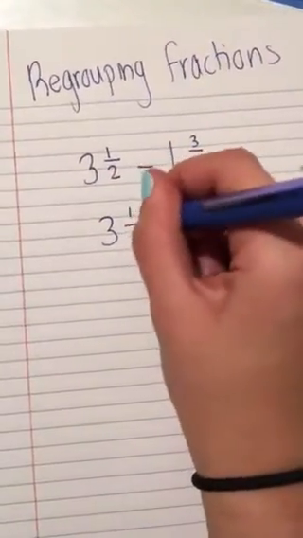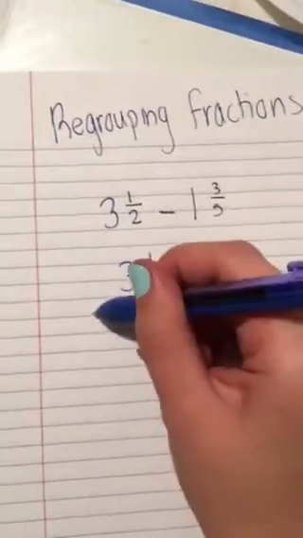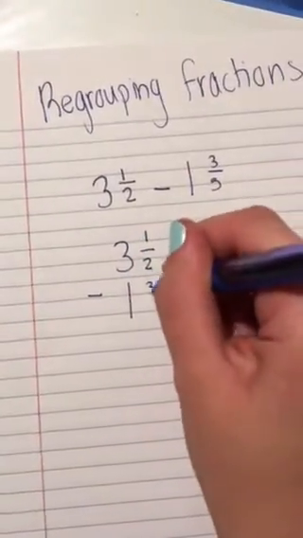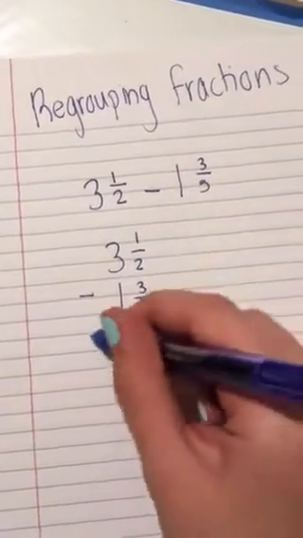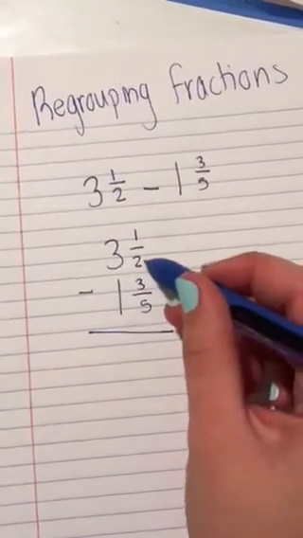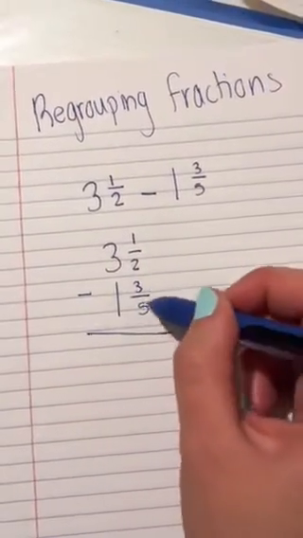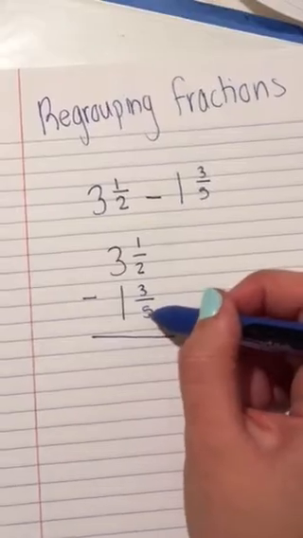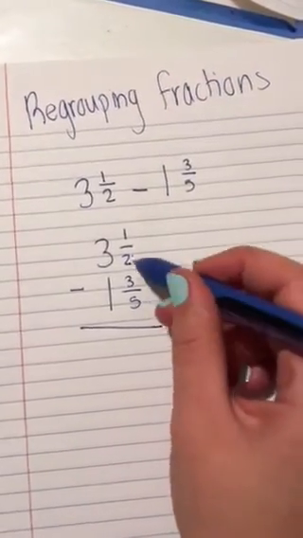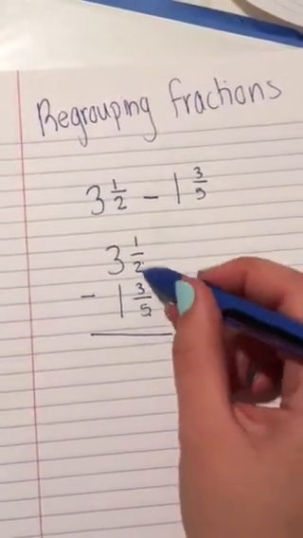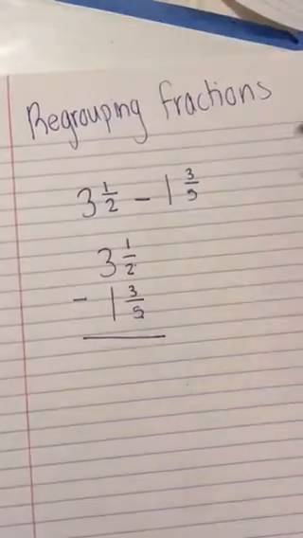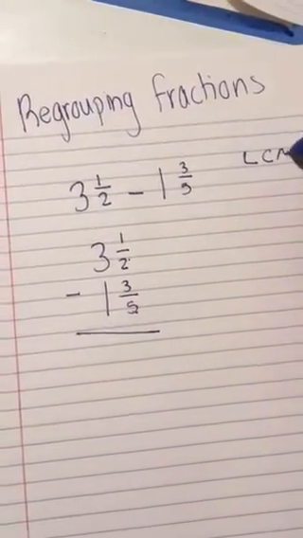So 3½ minus 1 3/5. Now, I'm subtracting, which means I cannot subtract with unlike denominators. My denominators are 2 and 5, okay? And I need to make them the same number, right? So looking at 2 and 5, I'm going to find the LCM, okay?